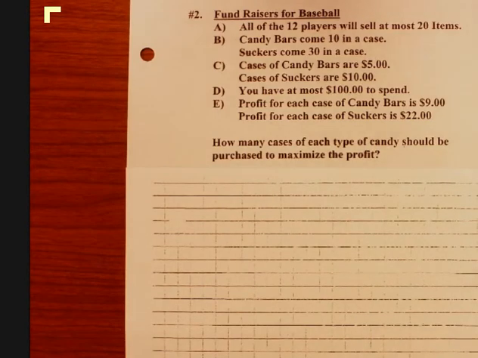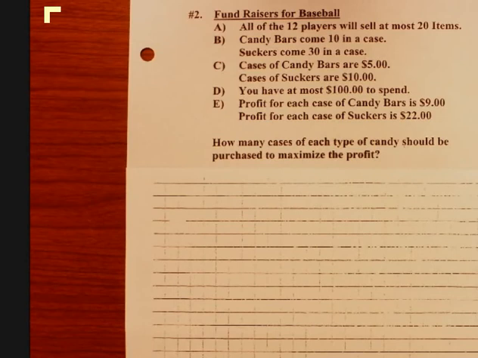So this is a fundraiser for baseball, and when my kids were growing up, there was a lot of baseball and a lot of fundraising going on to raise money for different traveling expenses that the team would incur. And so what we're going to try to do is figure out what's going on here and use linear programming so that we can save as much money as possible. So let's take a look at this.